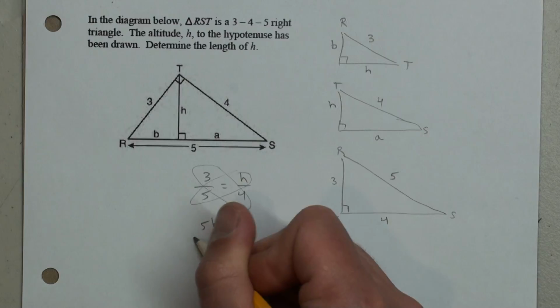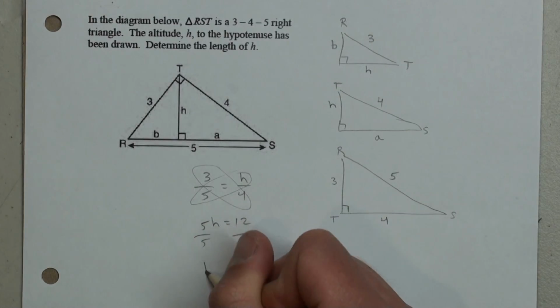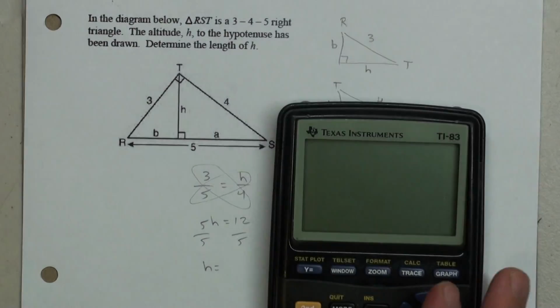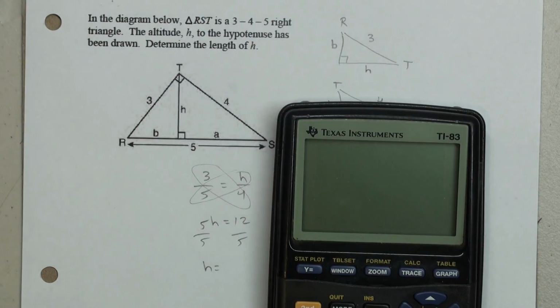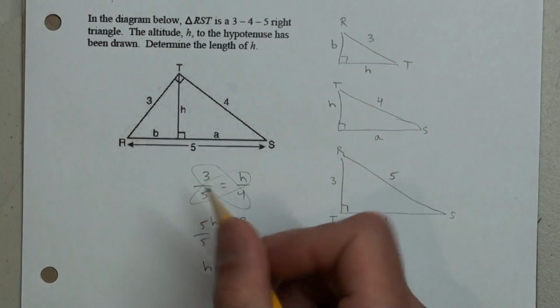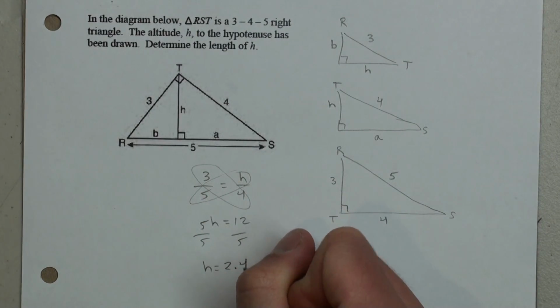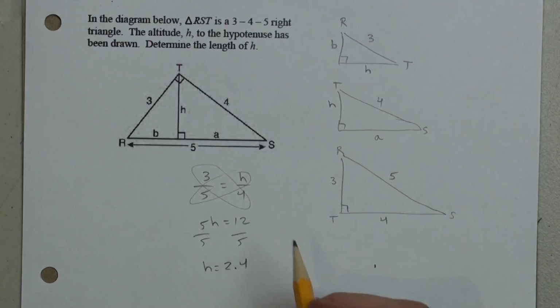H equals 12 divided by 5. H equals, should be 0.6, or maybe it's 2.4. Yeah, it should be 2.4. And let's just say units.